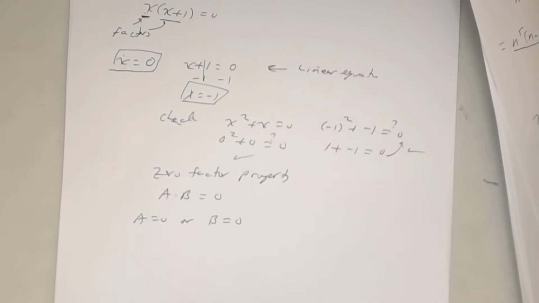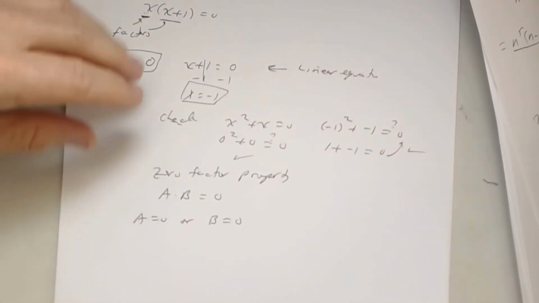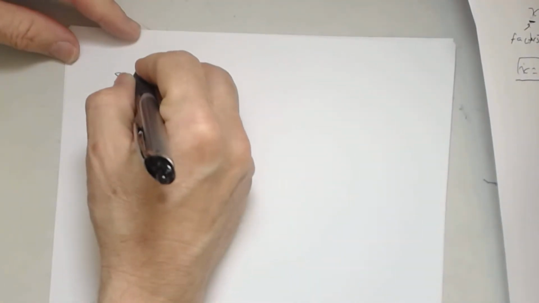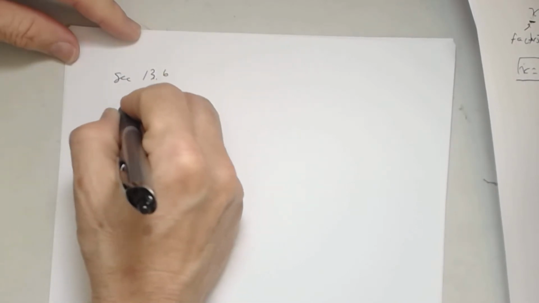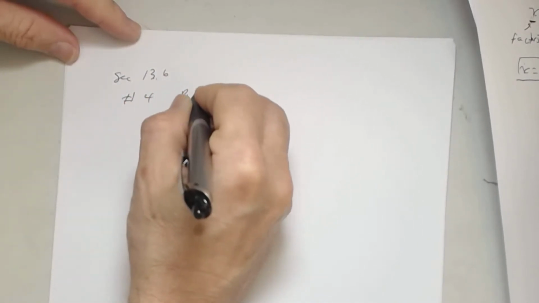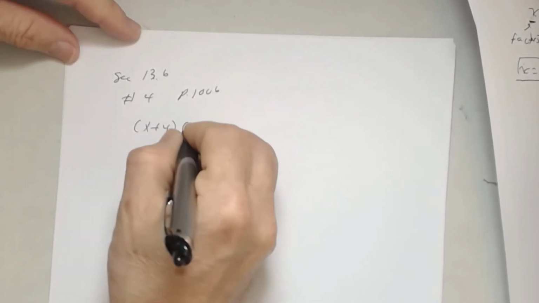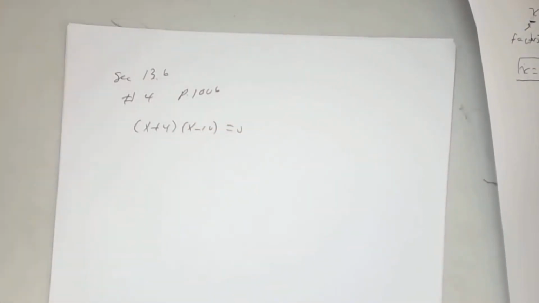Okay, so this is number 4 on page 1006. Watch how simple this is. And this is section 13.6. Okay, so you have x plus 4 times x minus 10 equal 0. I'm going to ask you this. What kind of equation is this? We've only done 2 types, linear and quadratic. Is this linear or quadratic?